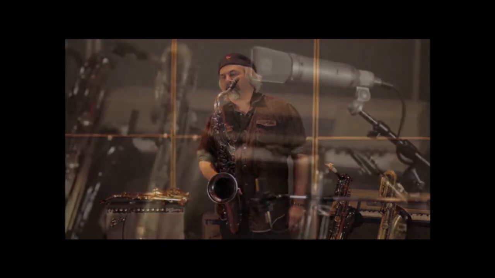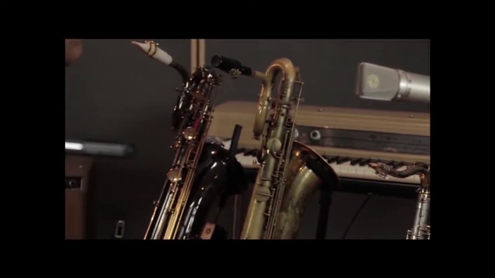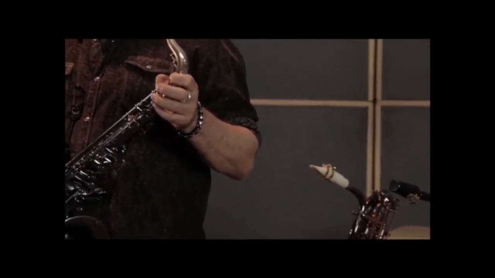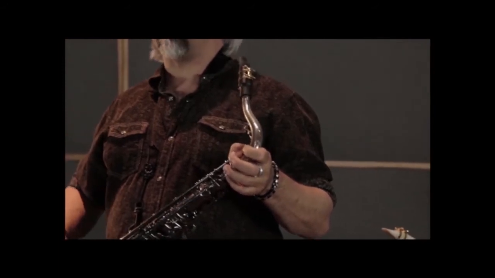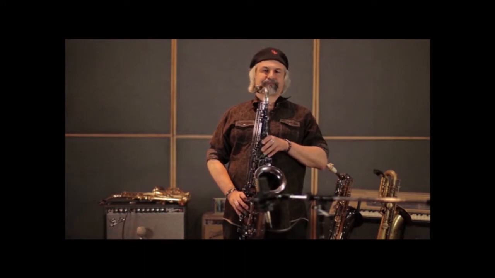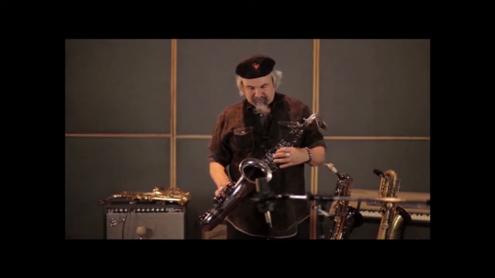So the most popular scale in all music is the pentatonic scale. 5 notes, and it's not always the same 5 notes, and there's different ways to look at it. I tend to say pentatonic, which could be major or minor. So let's start just in the key of A on the tenor, and we're going to play A pentatonic.